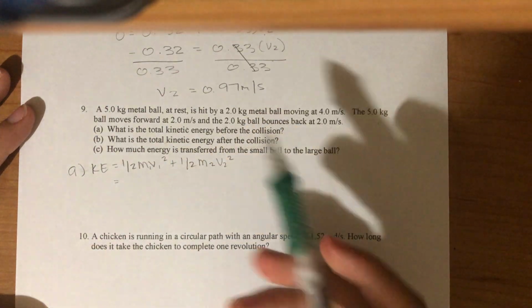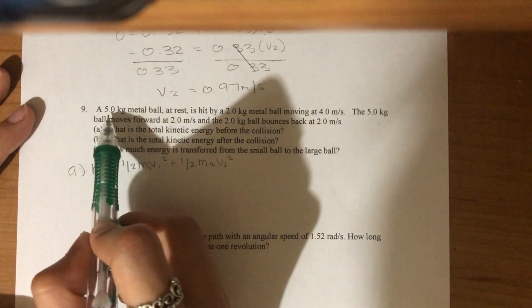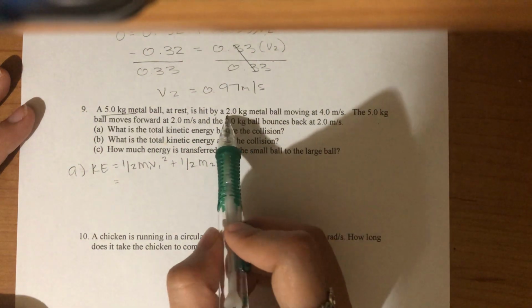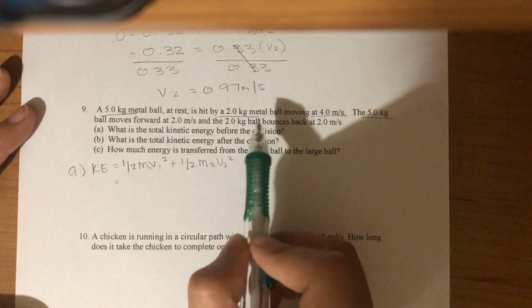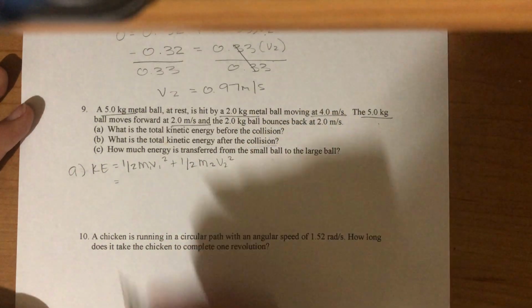So now we're just going to use the given information to plug it into the equation.